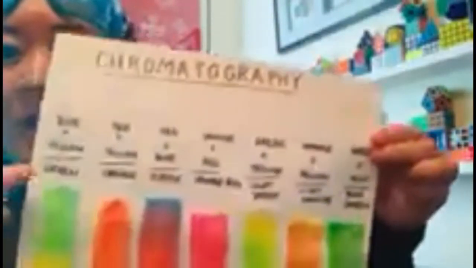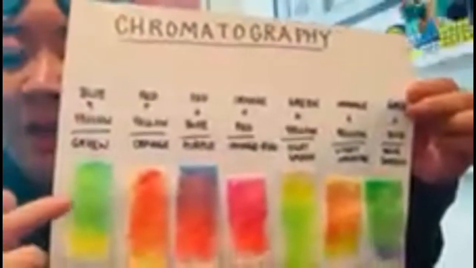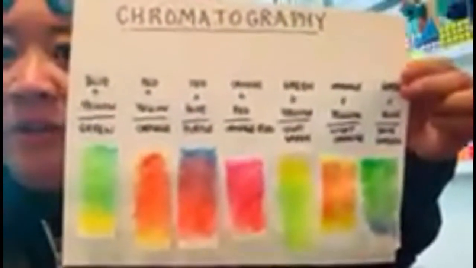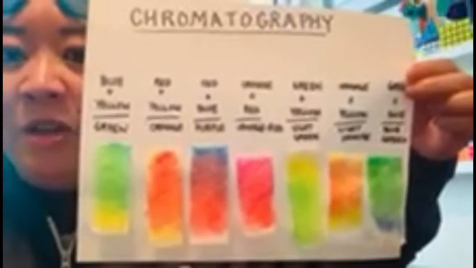But with this, you're able to see what colors like blue and yellow will make green. These are all the ones that I did, and I'll post it at the very end. But I want you to see what your results are. Have fun with this one, play around with the colors, and see what colors they mix into.